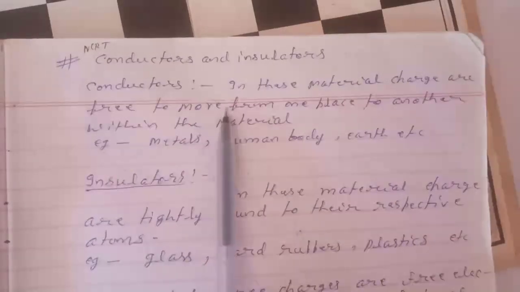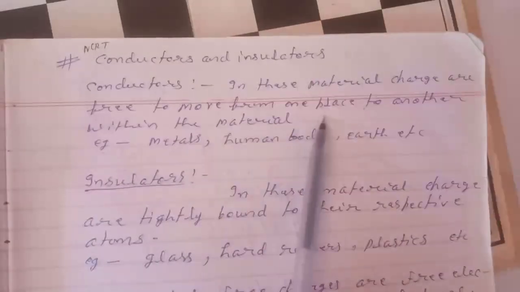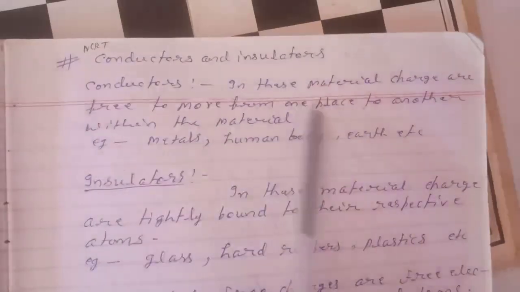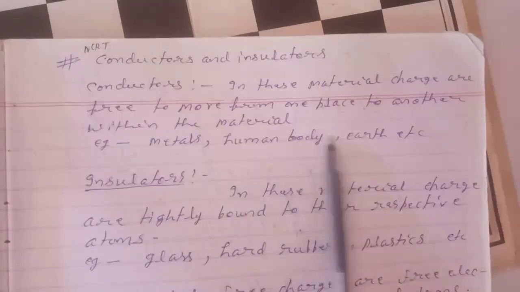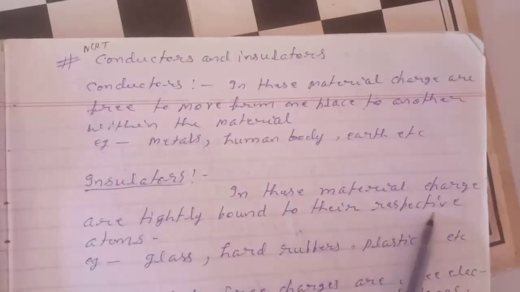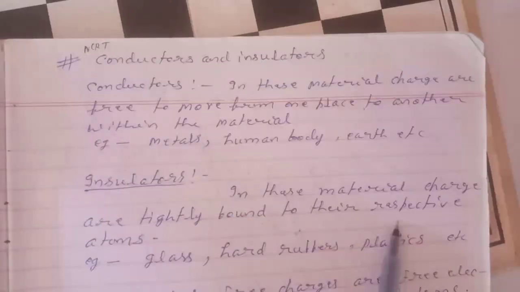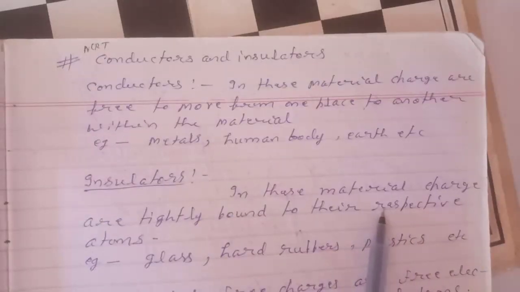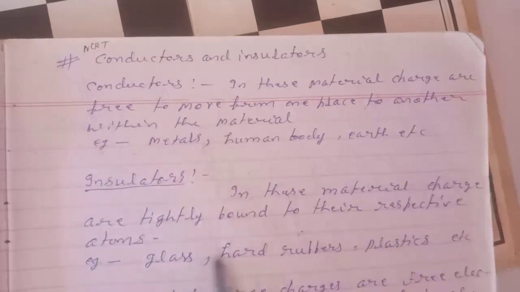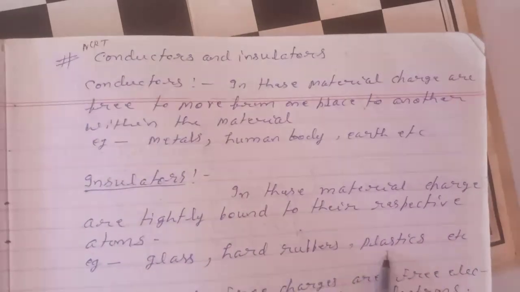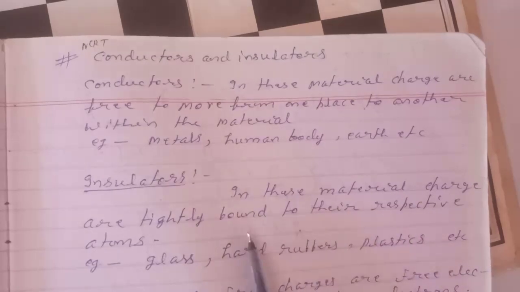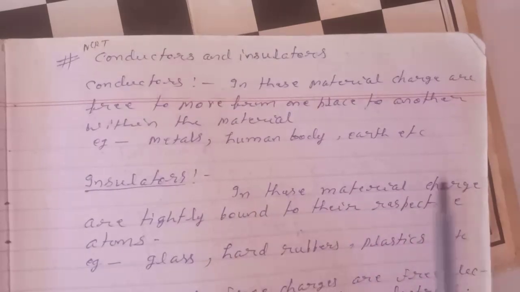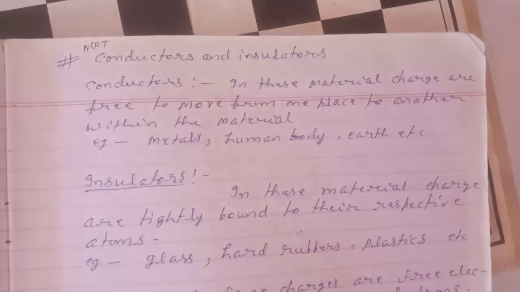Conductors: in these materials, charges are free to move from one place to another within the material. For example, metals, the human body, and the earth are considered conductors. And insulators: in these materials, charges are tightly bound to their respective atoms. For example, glass, hard rubber, plastic, etc. are insulators. In these materials, charge is bound and not free to move from one place to another in the body.